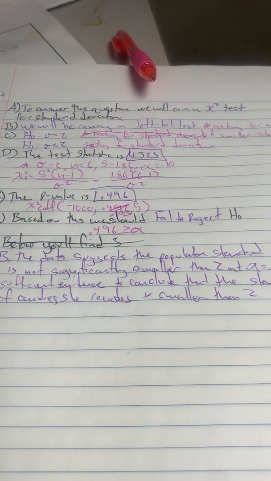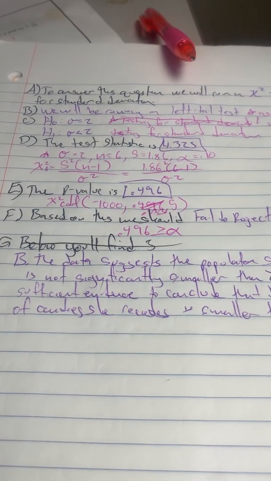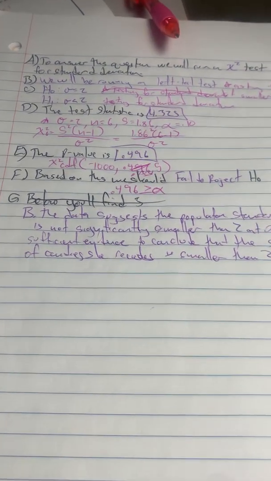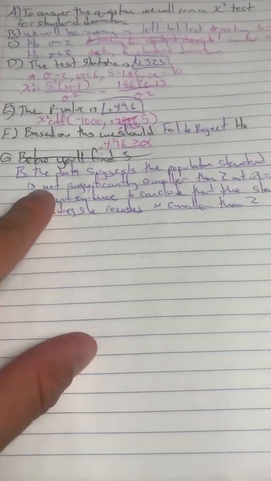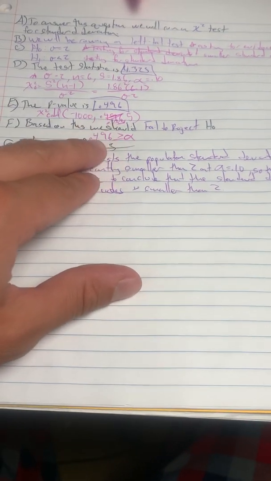Based on this, we should fail to reject H0 because our p-value is greater than our alpha. And then for the last one, I chose B because of this.